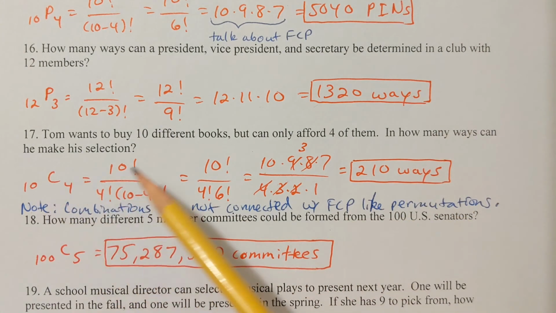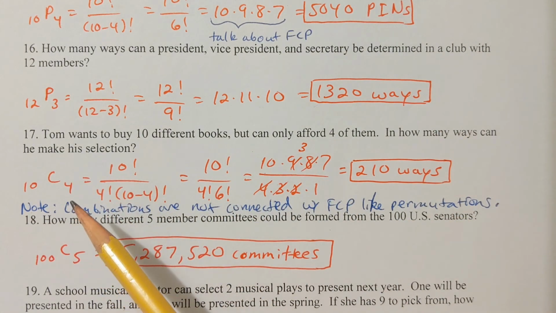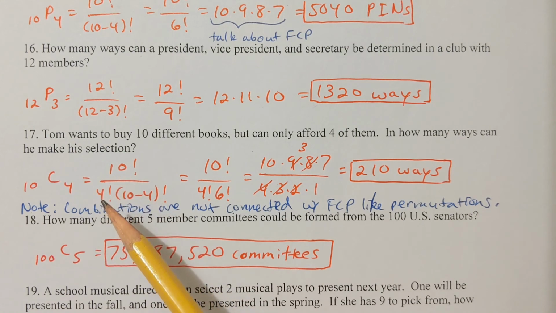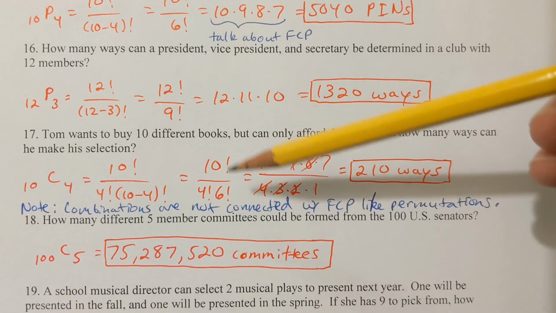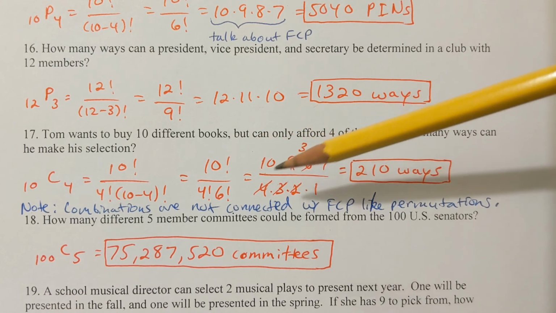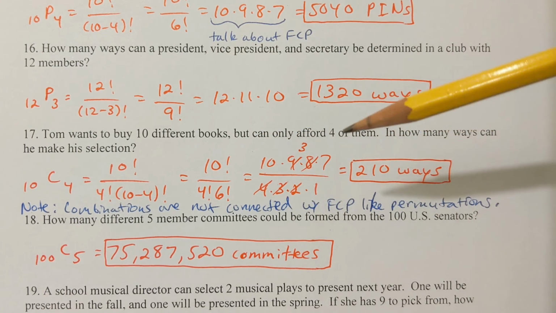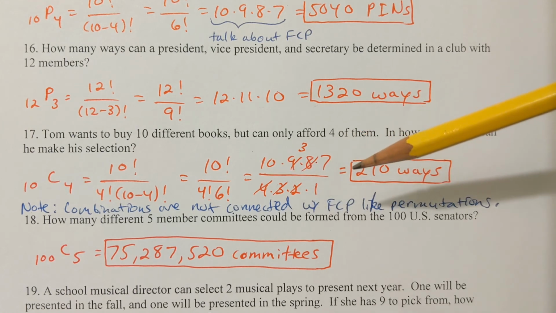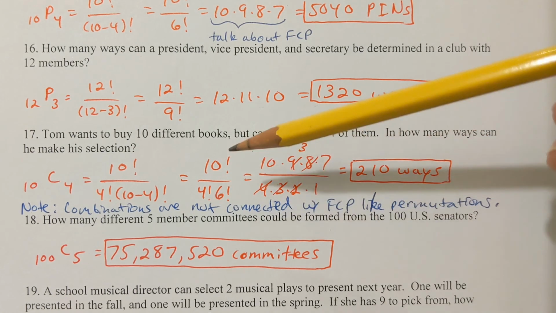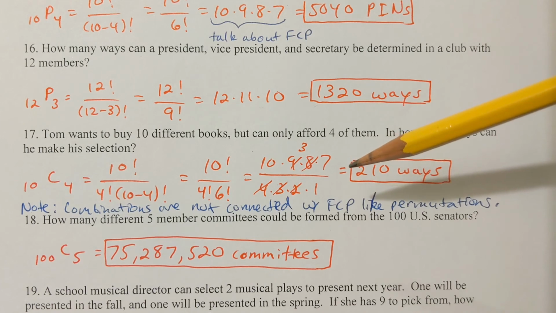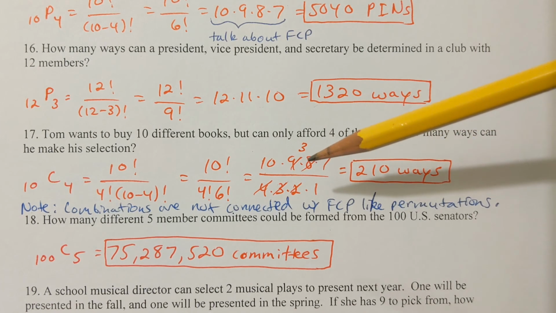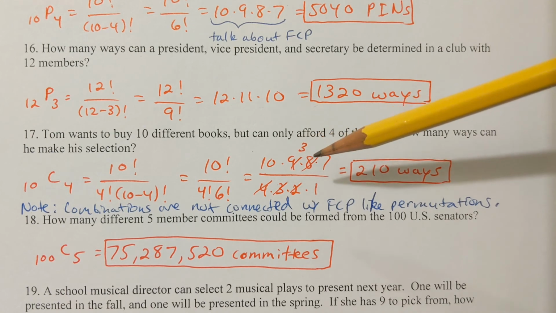There's 10 different books. He's choosing 4 of them to purchase. So n is 10, r is 4. I need to compute 10 factorial divided by 4 factorial times the quantity 10 minus 4 factorial, or 6 factorial. Now 6 of these 10 numbers can be canceled there. So 6 times 5 times 4 times 3 times 2 times 1 can cancel with the 6 times 5 times 4 times 3 times 2 times 1 in the numerator. So in the numerator, I'm going to be left with 10 times 9 times 8 times 7.